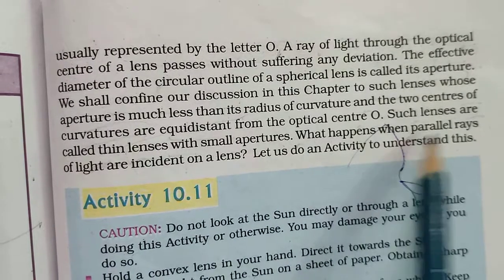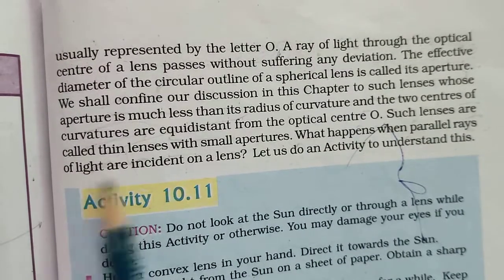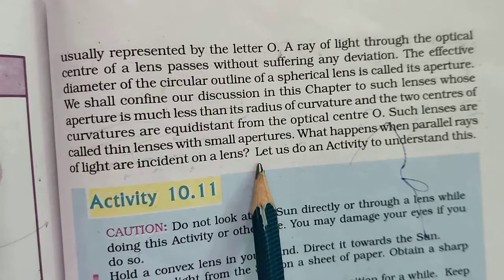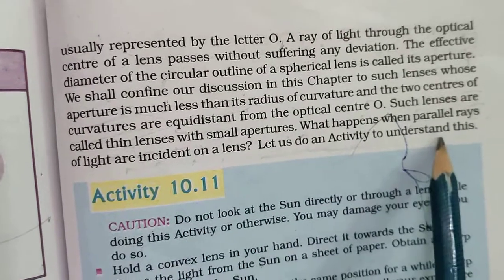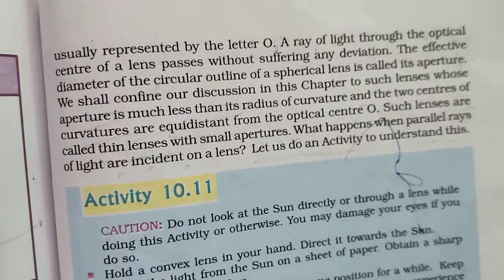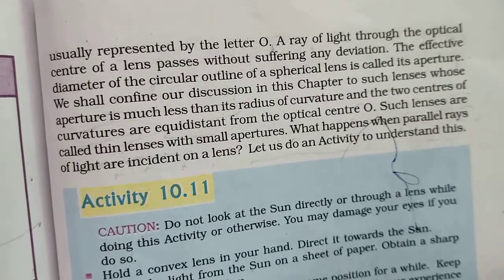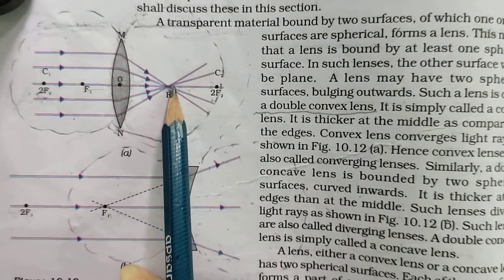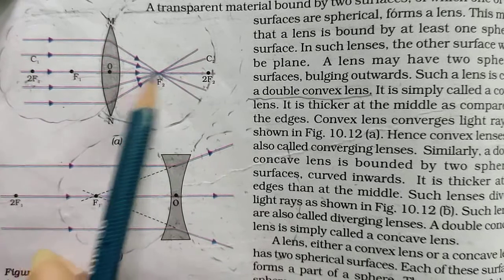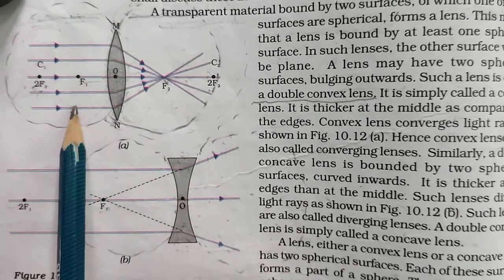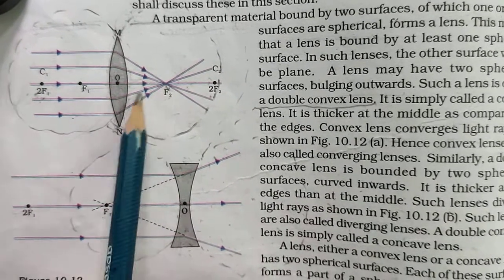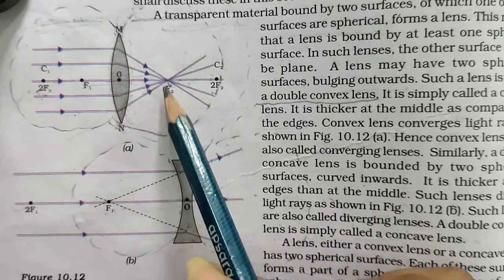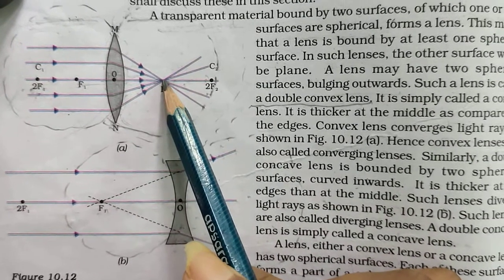What happens when parallel rays of light are incident on a lens? Let us do an activity to understand this. So you see, whenever a parallel light ray is incident on a lens, then what happens? In case of a convex lens, it will meet at a point. This is the principal axis. These are the light rays incident on it. So after refraction, what happens? The refracted light rays will intersect at a point on the principal axis.